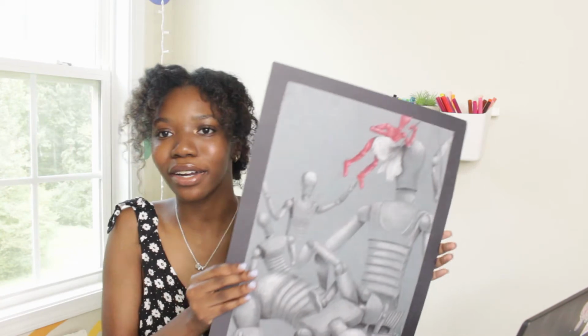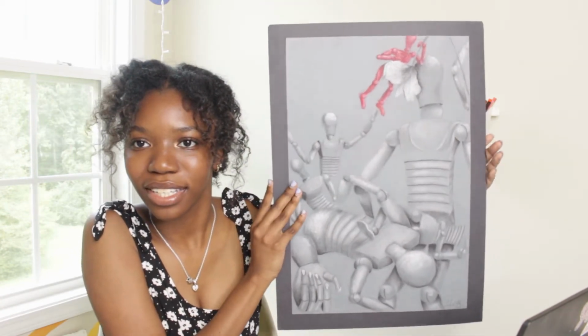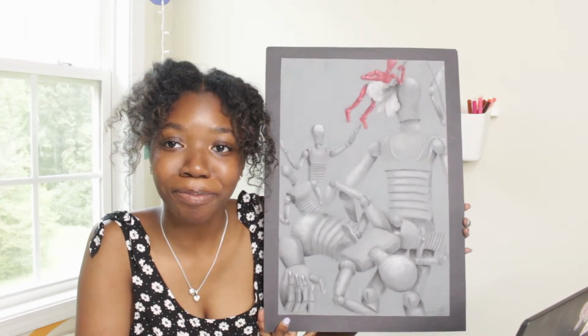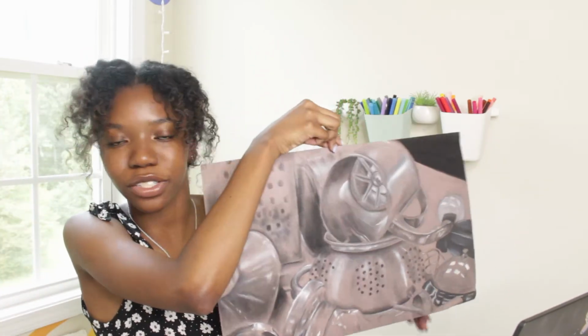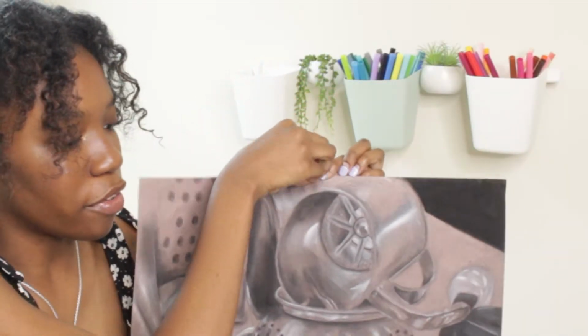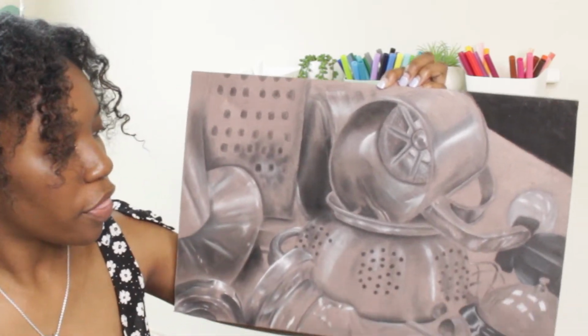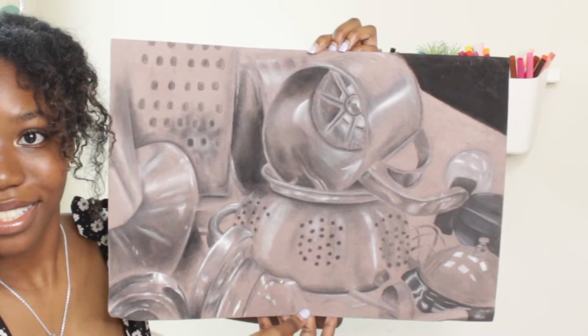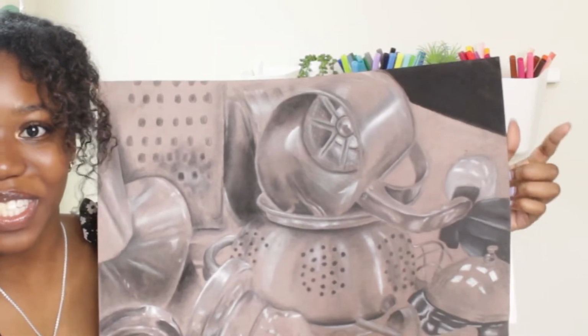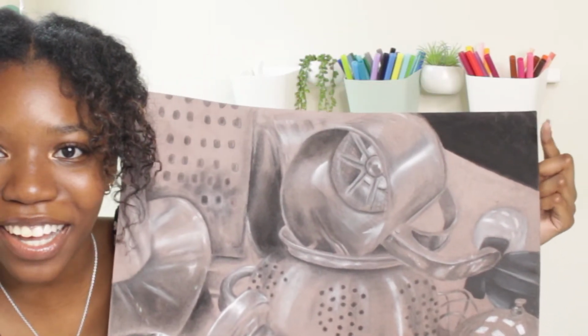So fun. More on the charcoal. I love charcoal. More charcoal. This is another charcoal still life that was a part of my breadth, showing my range. Look how dark this corner is. That is so dark.